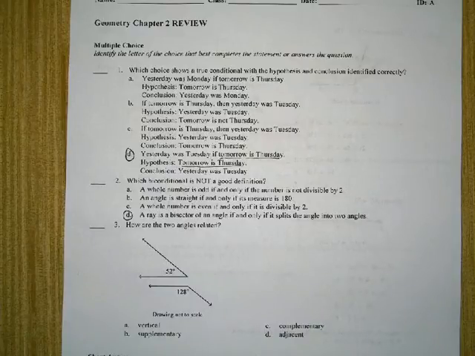A whole number is odd if and only if it is not divisible by 2. That is true. I can't find anything to prove it wrong, therefore it's true. An angle is a straight angle if and only if its measure is 180. Every straight angle is 180, and every 180-degree angle is a straight angle, so that one's also true. A whole number is even if and only if it's divisible by 2. So that one's also true.